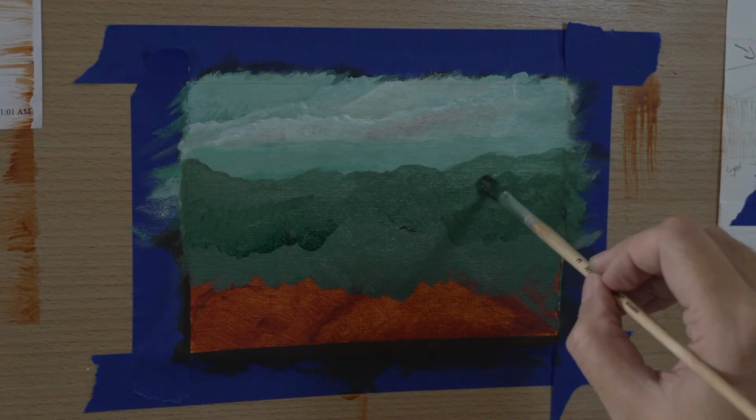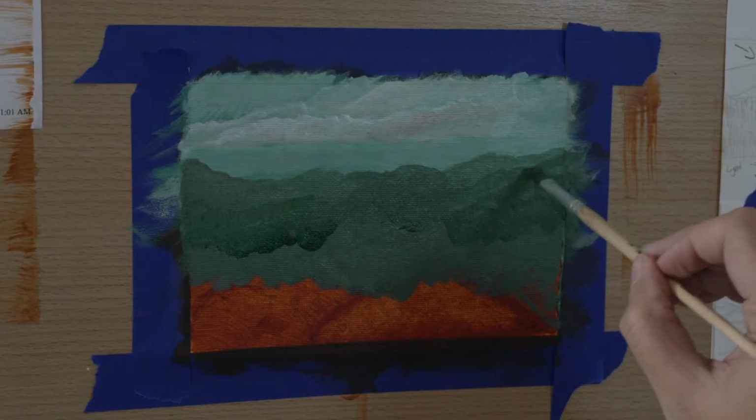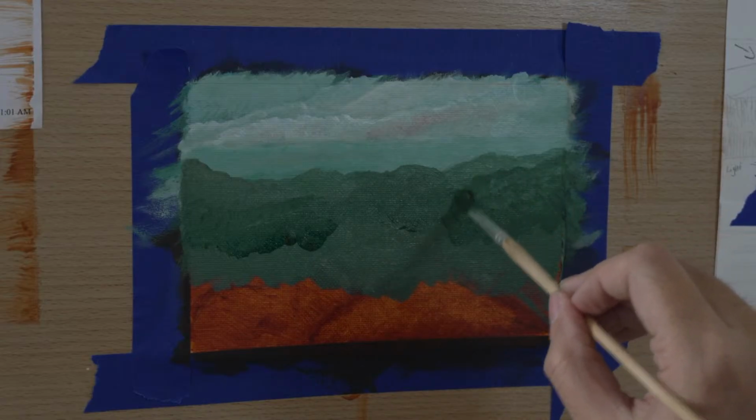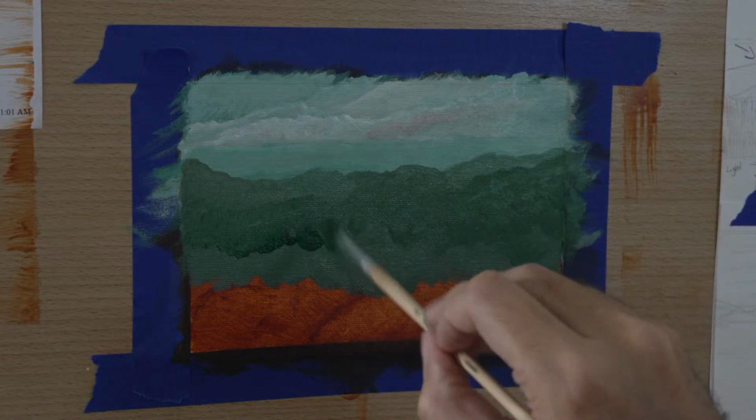Softening these lines a little bit, being mindful of where we are here, trying to not override some of the things that we've already done, trying to just pull down and through.